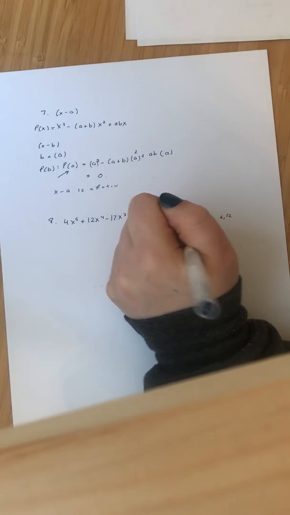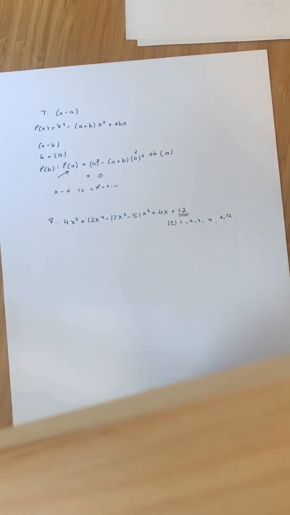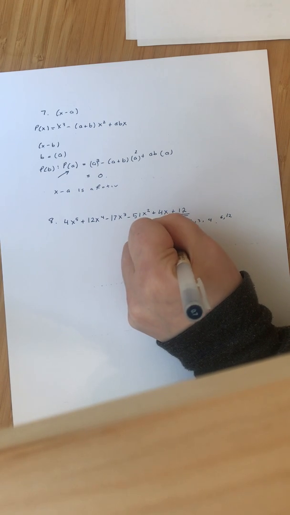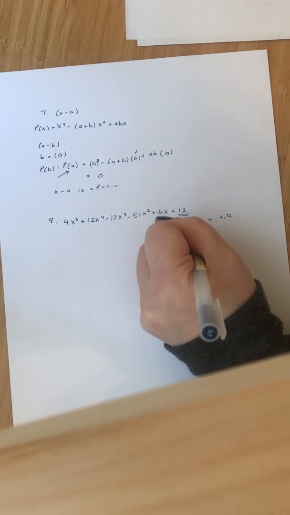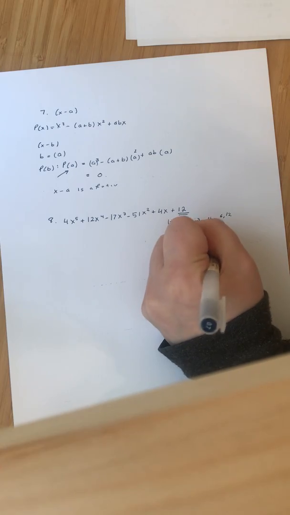Okay, and start subbing in p of 1, p of negative 1, and I see that p of 2 is 0. So that tells me that x minus 2 is a factor.